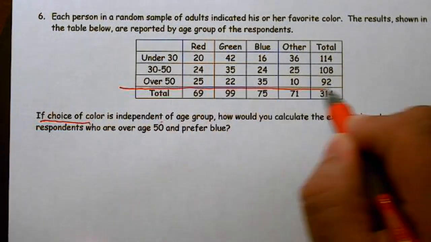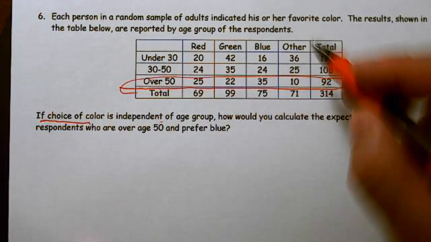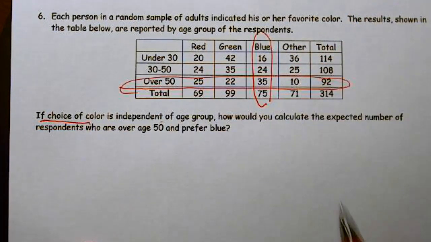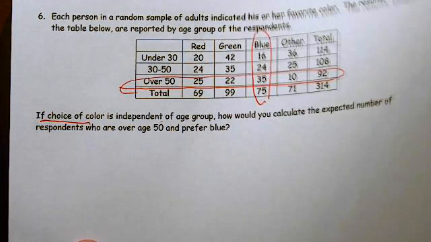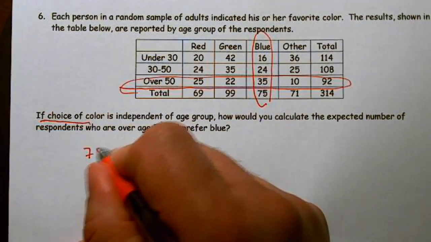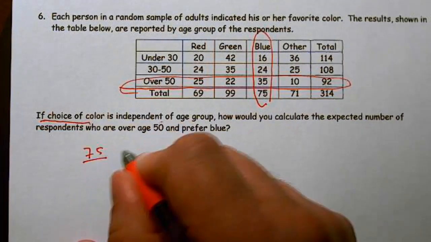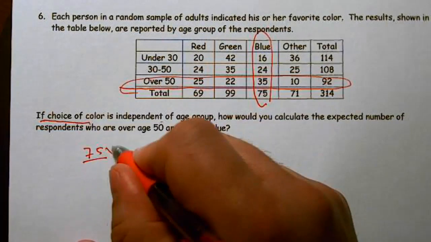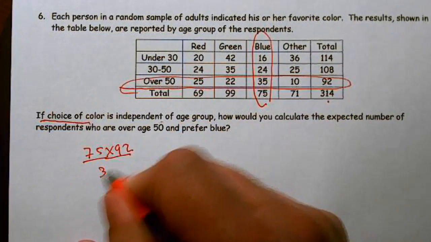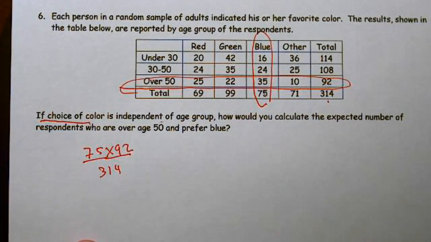So over the age of 50, prefer blue. I'm looking at this and I'm going to go, all right, 75 times 92 over my total. That would be my work shown.